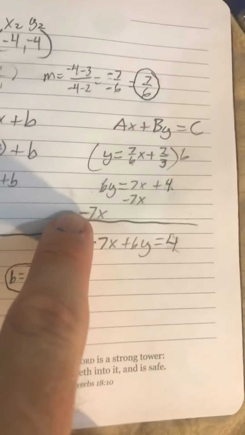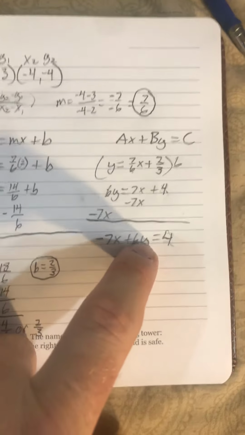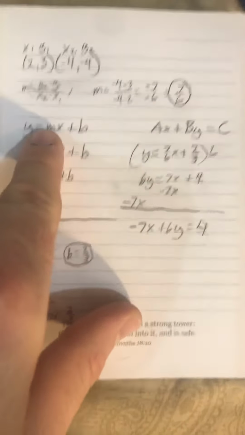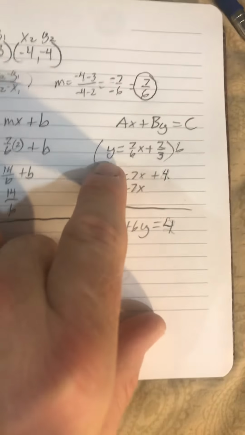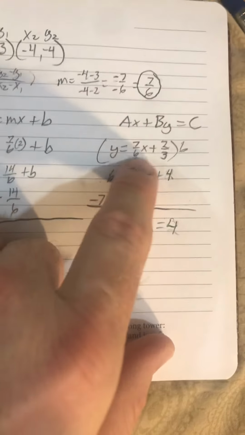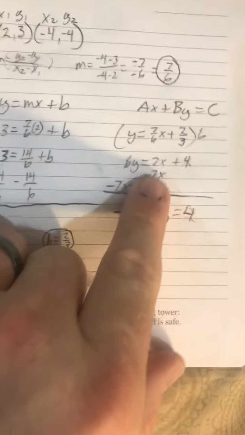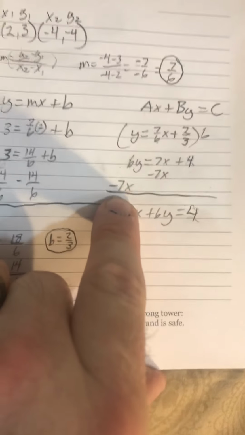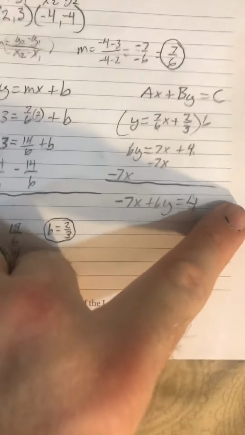So now I got to move my x over. Now I have -7x plus 6y equals 4. So again, 3 steps. Find your slope. Find your y-intercept. Third step, plug the m and the b into y equals mx plus b, and then move your x over, make sure there's no fractions, and that's your answer.